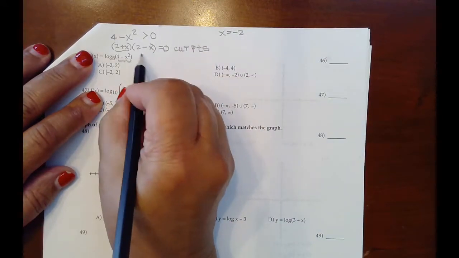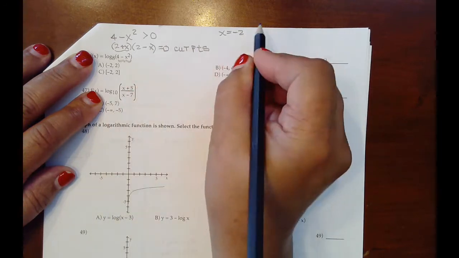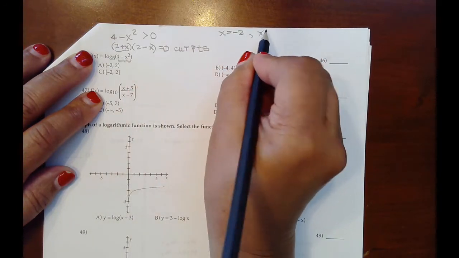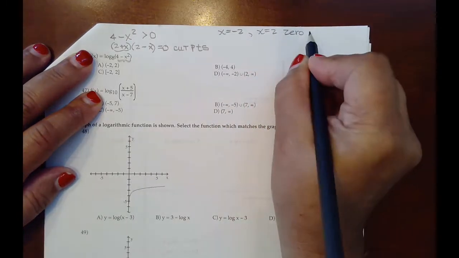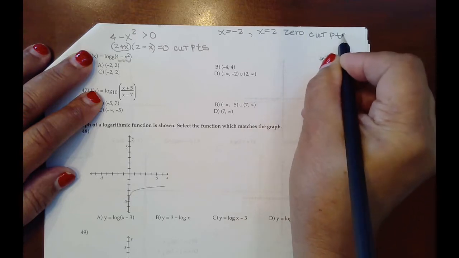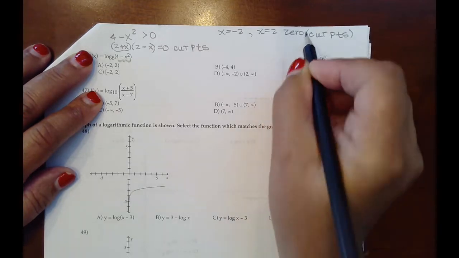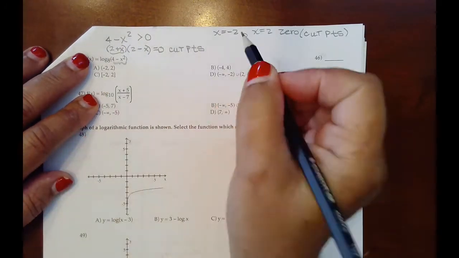And what would make this factor equal to zero would be positive 2. So not only are these called the zeros, but they also represent the cut points on a number line. And those cut points are where we start when we're trying to solve an inequality, second degree or higher.